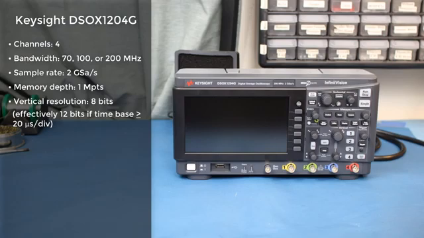A spec that's often overlooked is the waveform update rate, which tells you how fast the scope will capture a full window and display it to you. The Keysight 1202 and 1204 scopes can give you 200,000 waveforms per second, which is on the order of 4 times better than other entry scopes. This can help you see glitches in your signal. Daniel from Keysight has a great video that shows a demo of this working.